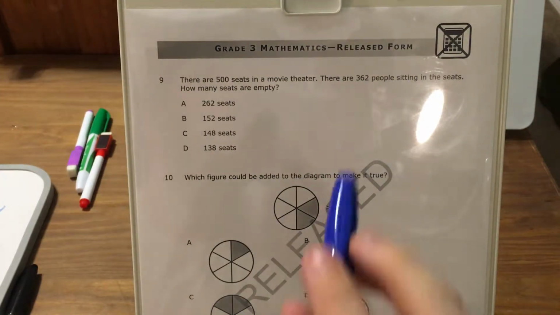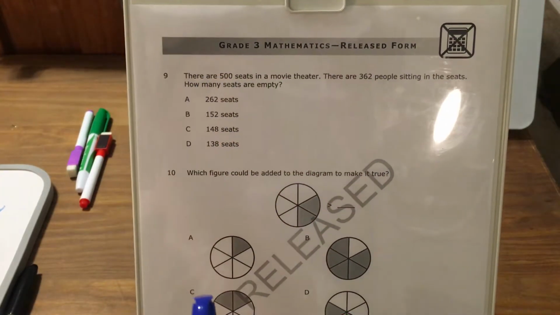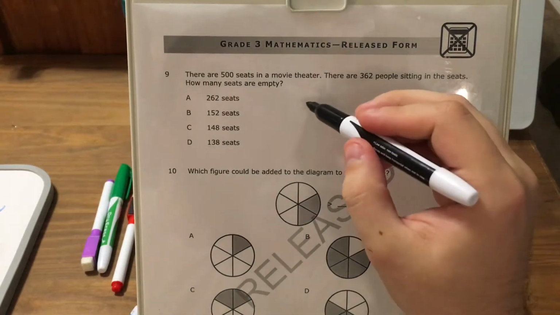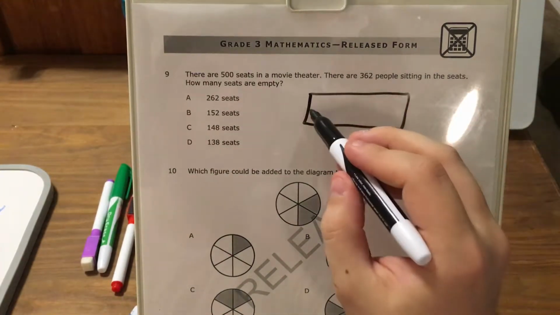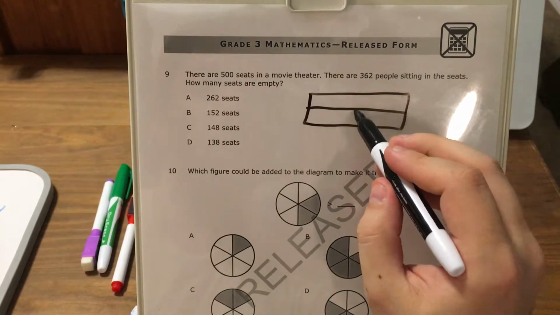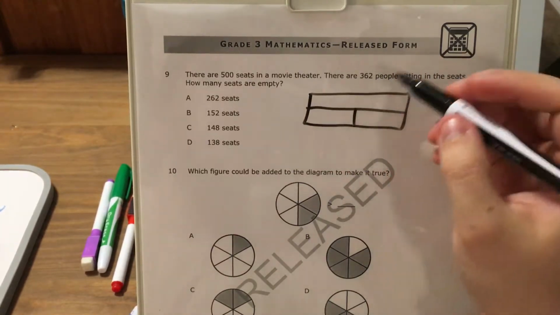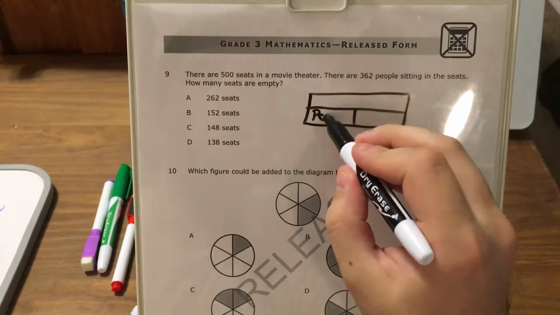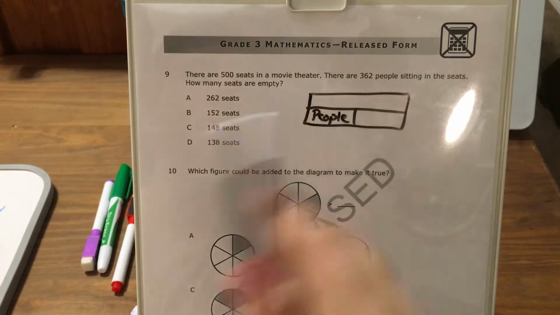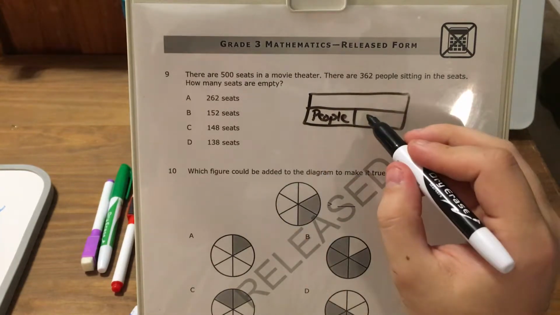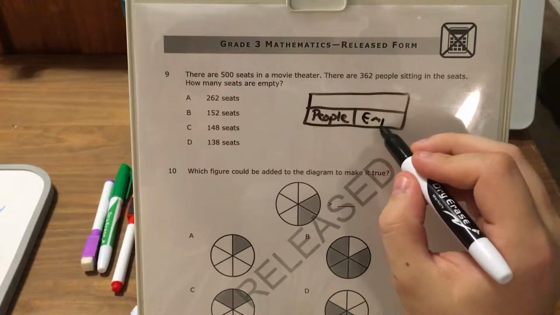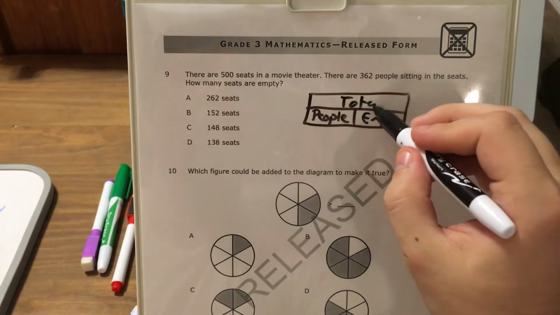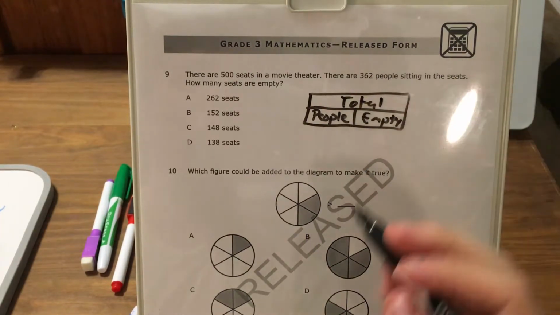So here goes. What I'm going to do is I'm going to draw a quick diagram, very crude, and then I'm going to say that my seats with people in it plus my empty seats are going to give me my total.